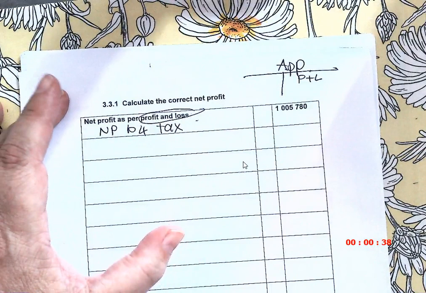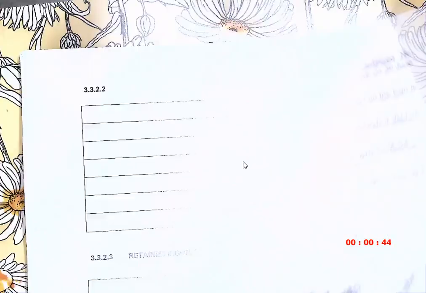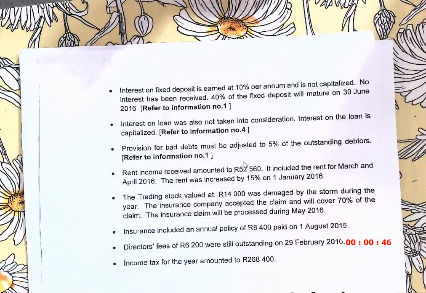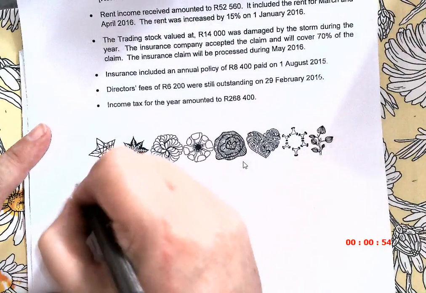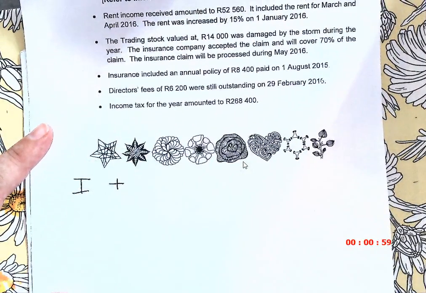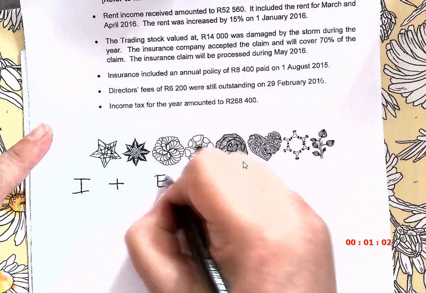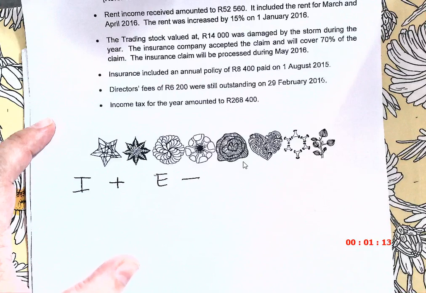So now they give you net profit before tax, but they also tell you that these adjustments were not taken into account. So meaning that profit is wrong. So you need to fix it. So the first thing, you go look. If it's an income, it will almost make your profit more. Right? If it's an expense, it will make your profit less. So the ones where they tell you, oh, we forgot to put the trading stock deficit in, then immediately you know that's the expense, it's going to make my profit less.